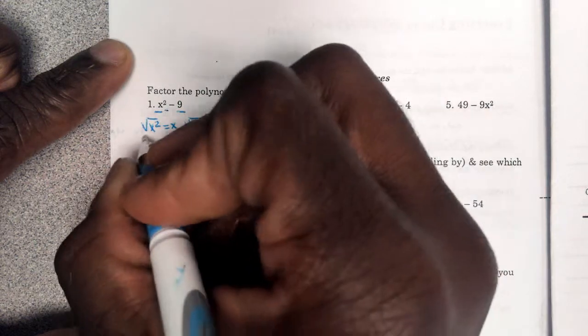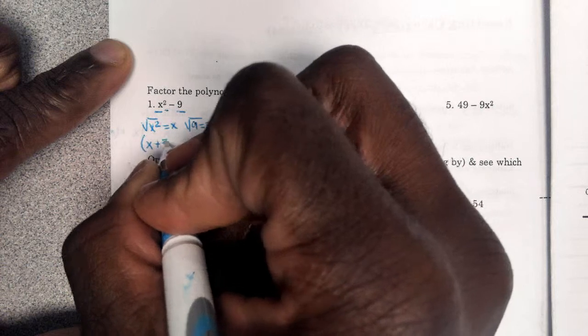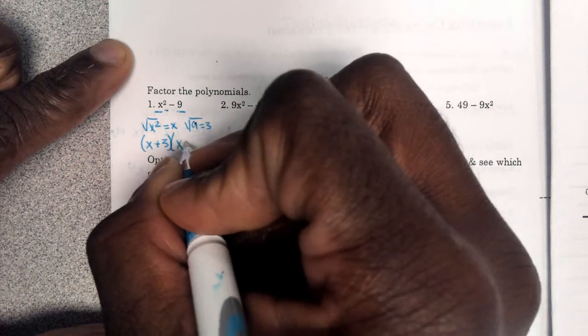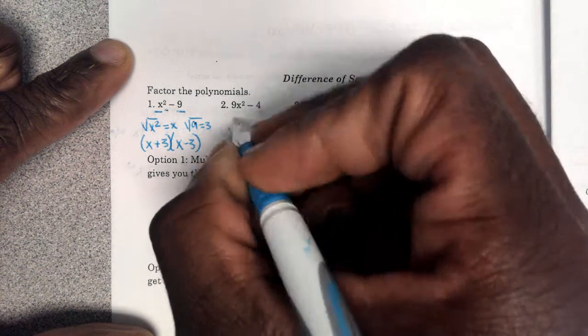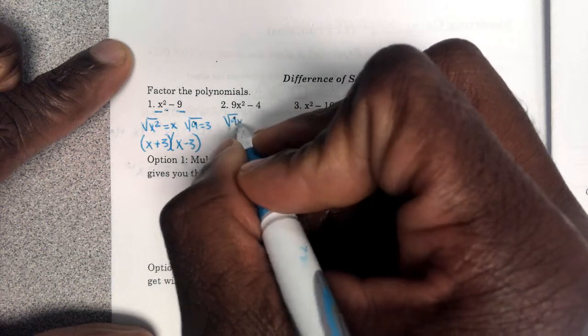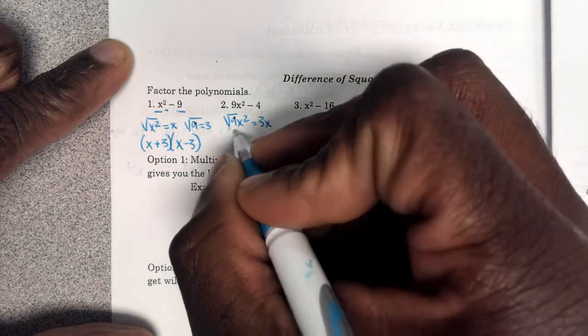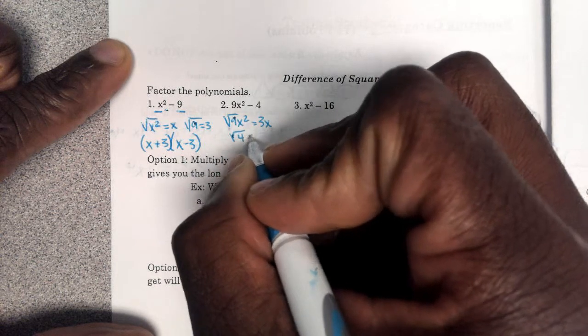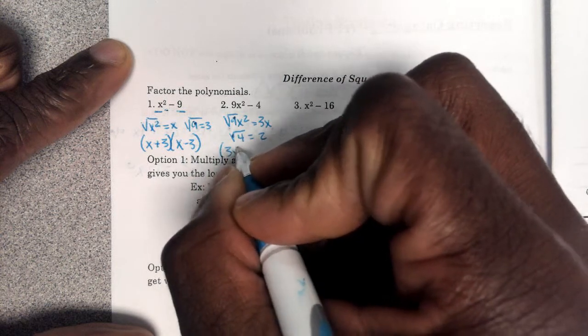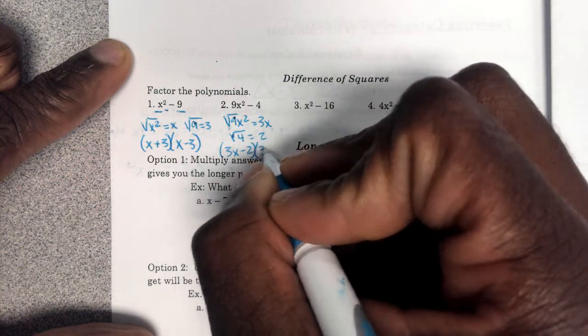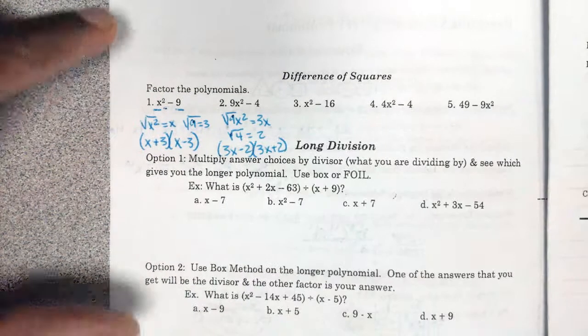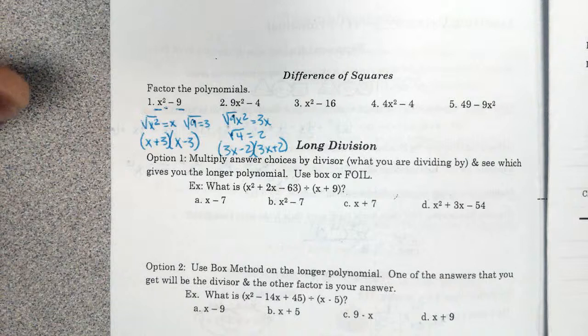Then you take both of those, add them, and subtract them. Same thing here: the square root of 9x squared is 3x, and the square root of 4 is 2. So you have 3x minus 2 and 3x plus 2. Try those next 3 and see if you can do those.